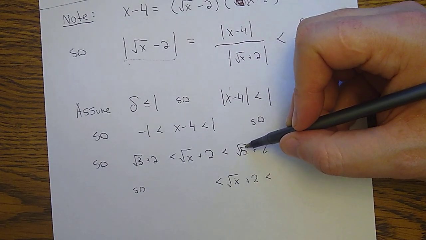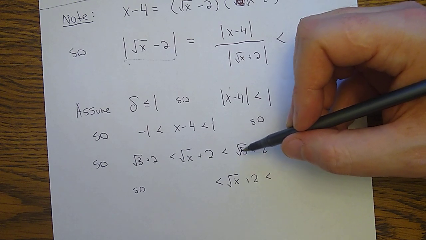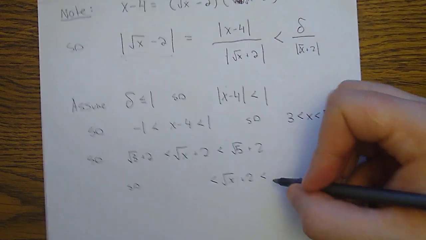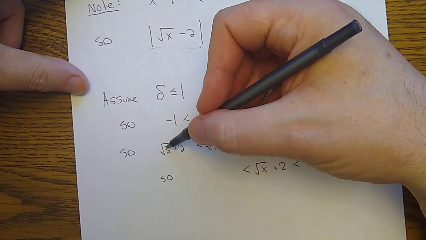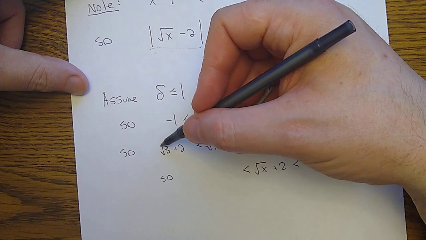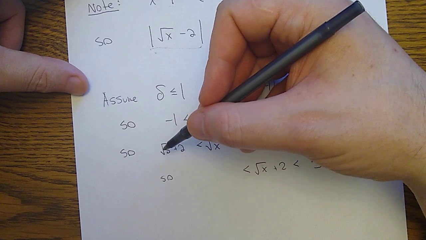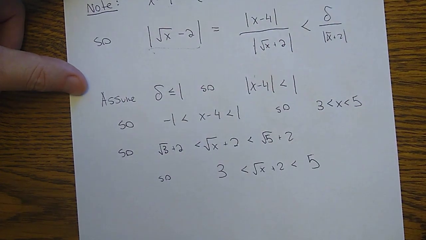Square root of 5, that would be between 2 and 3, right? So if I'm rounding this up, I would get 3 plus 2, so 5. Square root of 3, that's between 1 and 2, so if I'm rounding down, I would round down to 1, and then 1 plus 2 is 3.